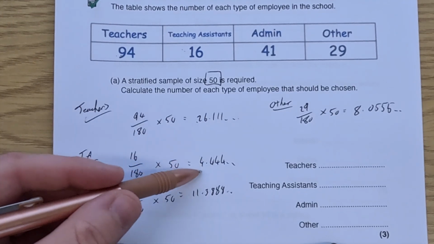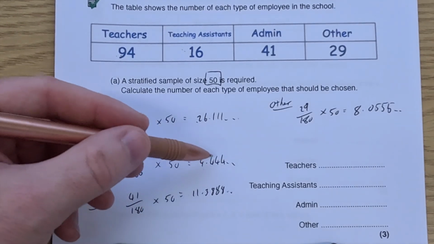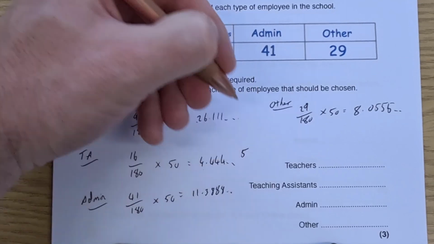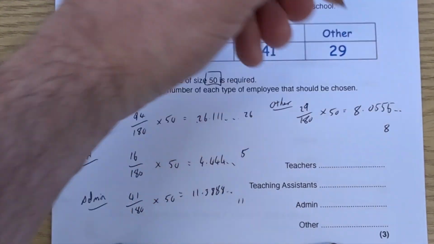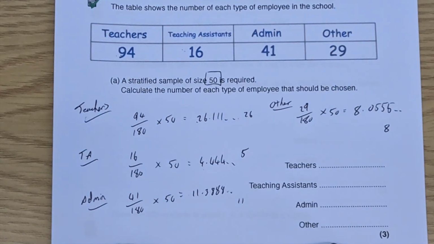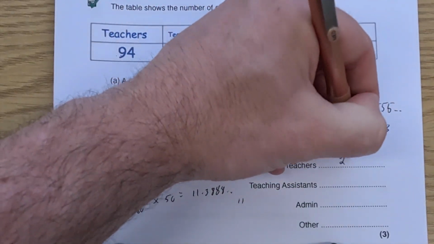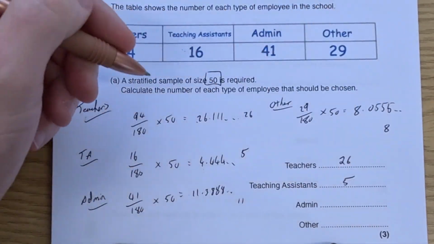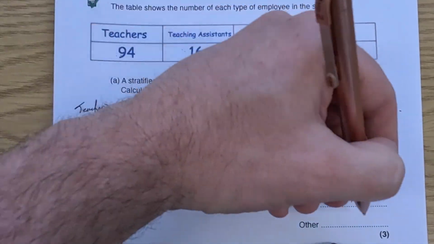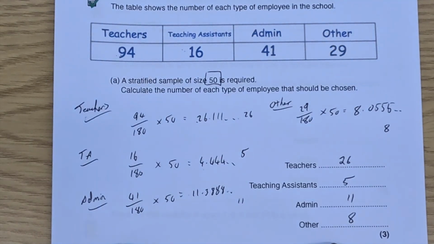So I'm going to round up the one that's the TA here, and if we had 4.444, I'm going to round that one up to 5, I'm going to round that one down to 26, that one down to 11, and that one down to 8. And let's just check that. So I'm just checking again. 26 plus 5 plus 11 plus 8 is equal to 50. Fantastic. So the school should survey 26 teachers, 5 teaching assistants, 11 admin staff, and 8 other staff. And that's it.